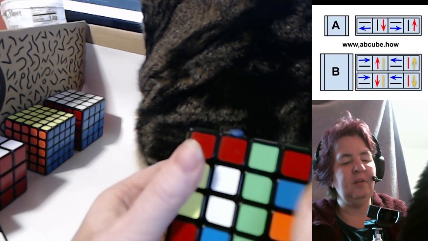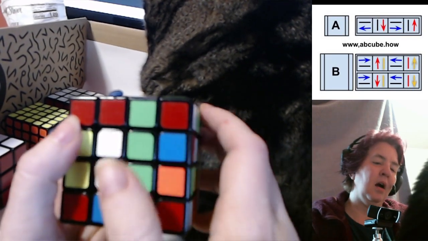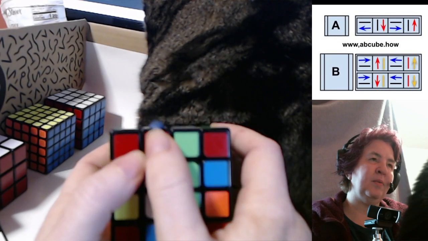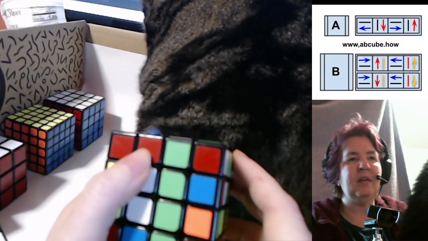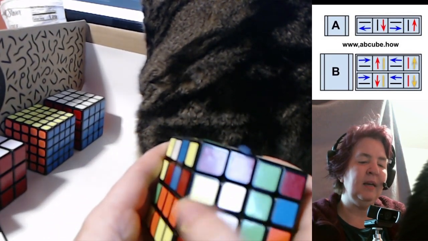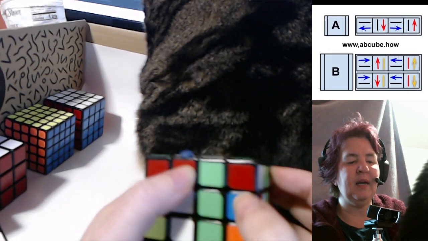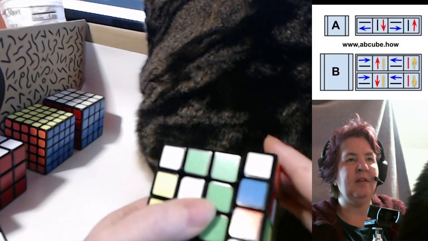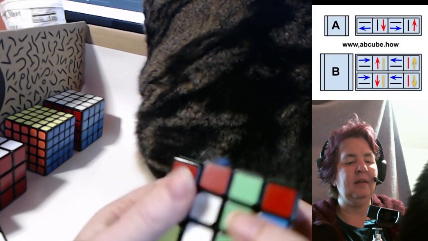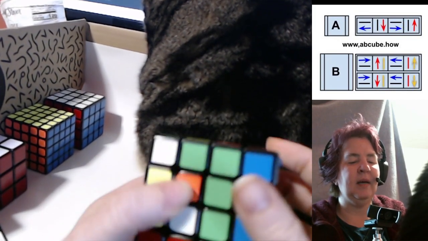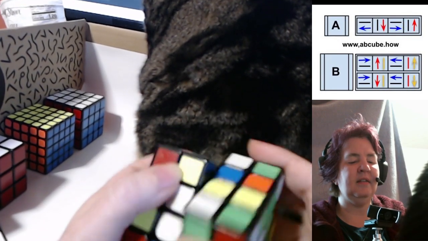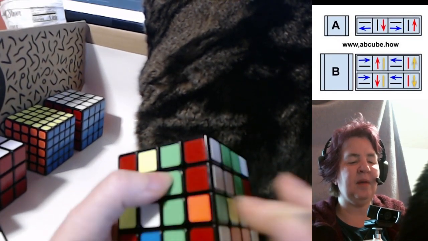Now, the two columns for Formula B: the second one is where the cube begins, and the first one is where you want the cube to end up. So if I'm throwing it this way, then I start by moving away. And then there's my first up, back, second up, away, down, back, down. Okay, so that one is placed.